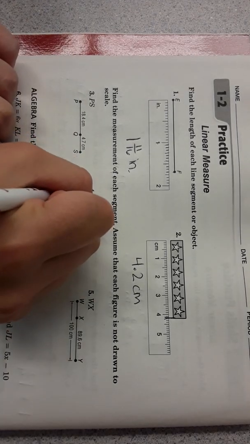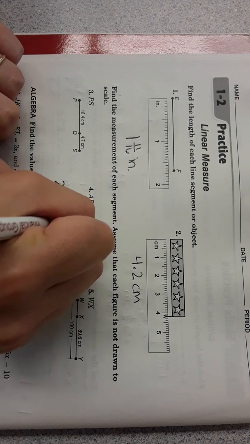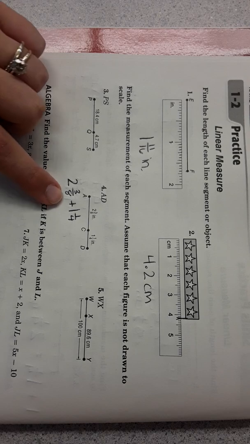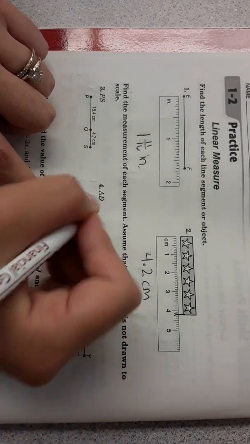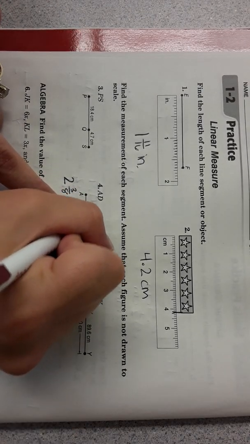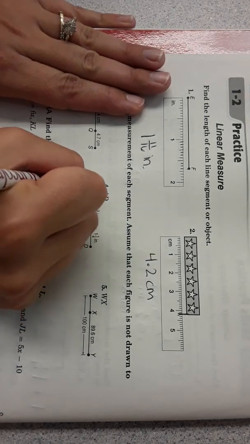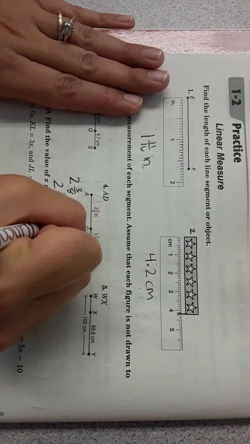Let me review that. So to add 2 3/8 plus 1 1/4, you would add the whole numbers, but then you also have to add the fractions together. They need to have a common denominator. So you would multiply 4 by 2 to get 8, and then do that to the top as well. So you get 2 and 3/8 plus 1 and 2/8.